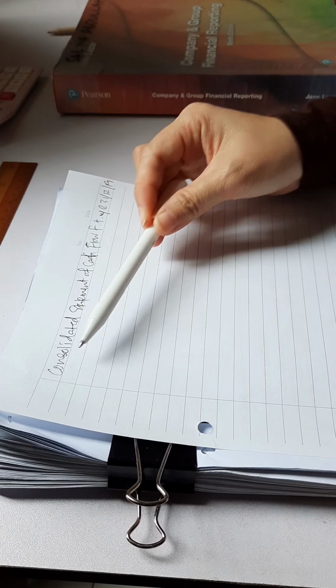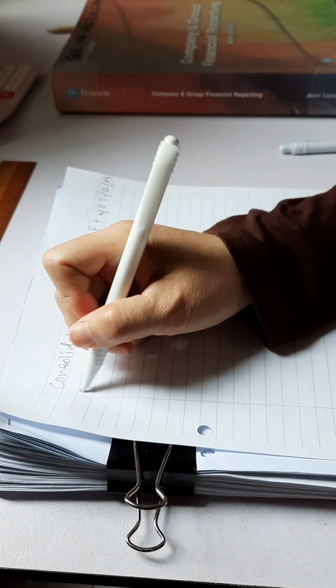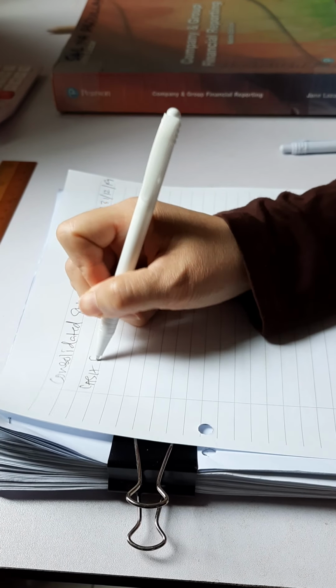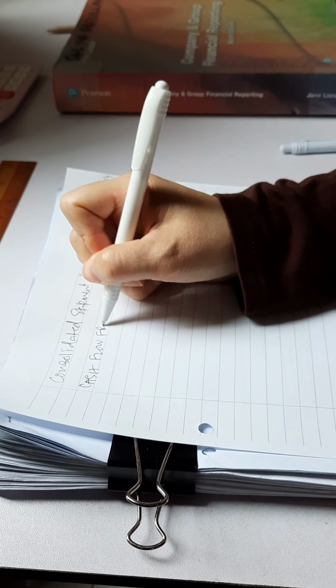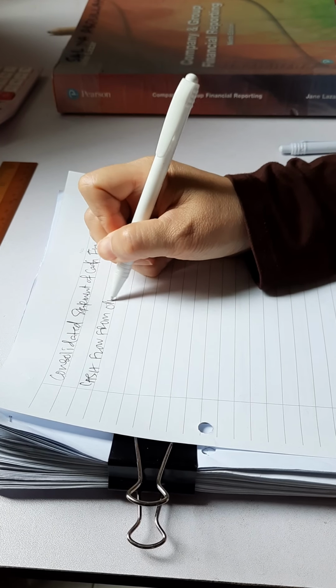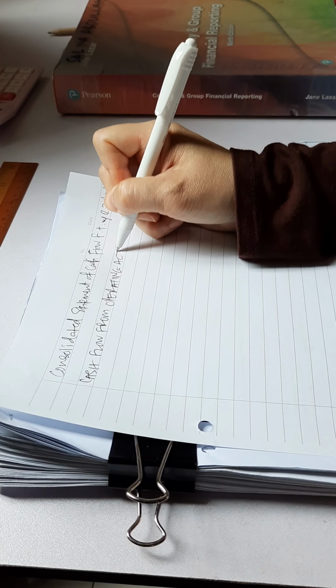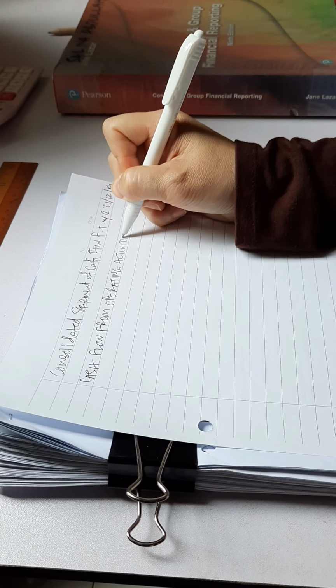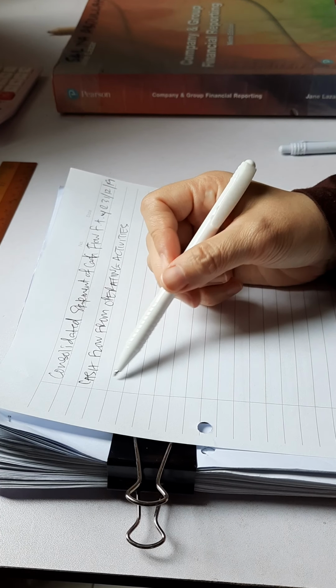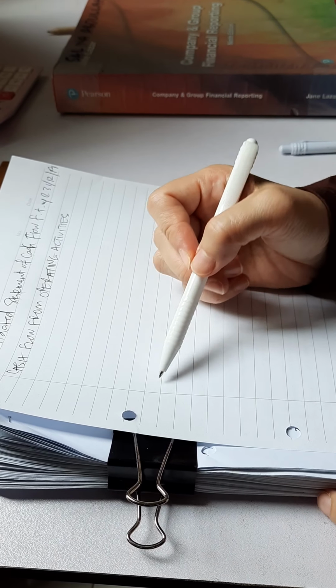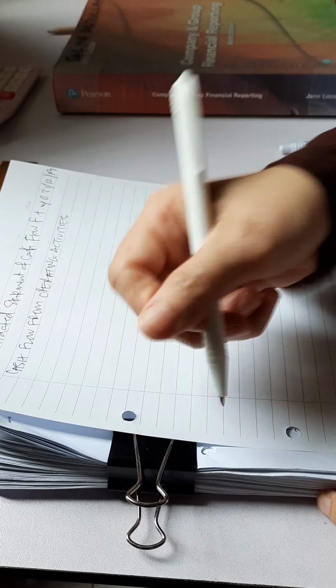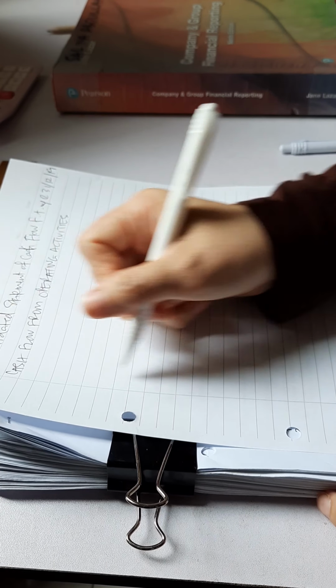Do you remember that this statement of cash flow can be divided into three activities? So you can basically estimate. Let's say we have here the first one, cash flow from operating activities. There are quite a few items under this cash flow from operating. Then you can just simply leave a few lines blank.